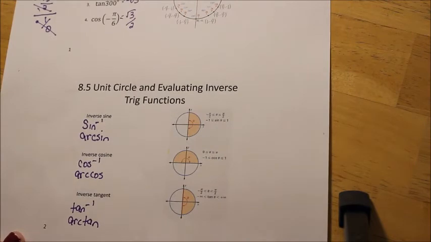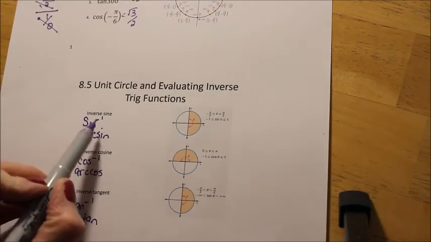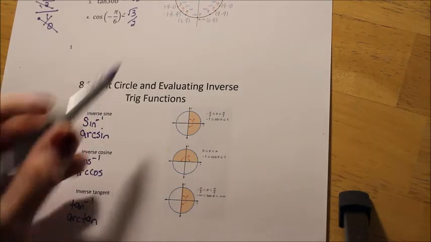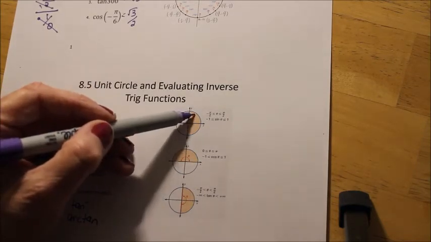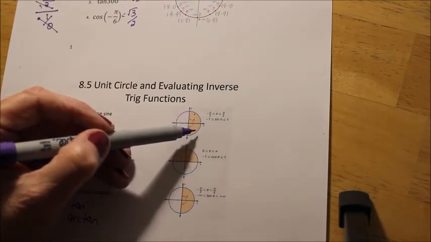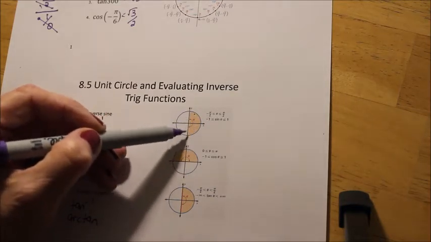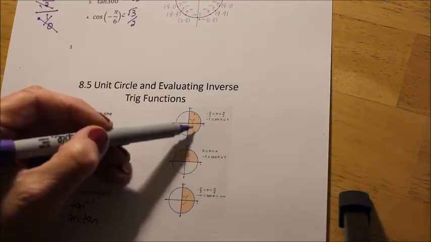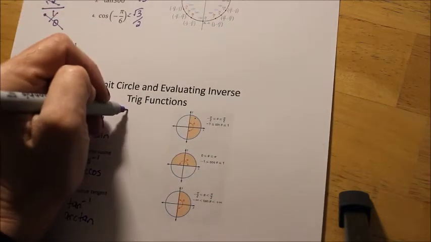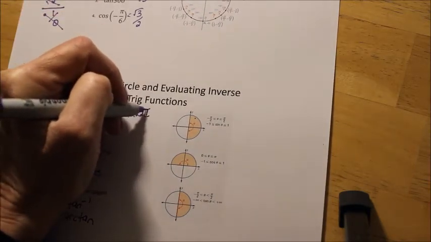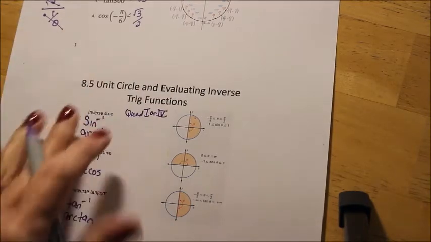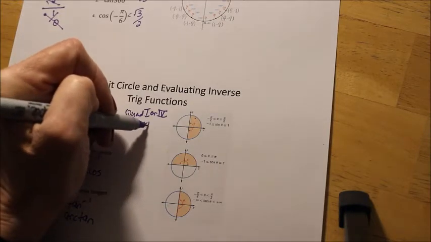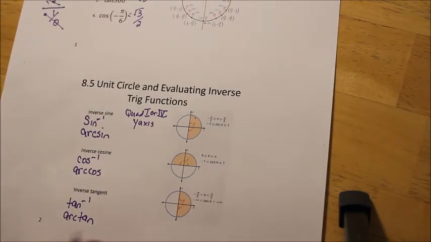Now, each of these has a specific domain. If you are talking about sine, and you are asked to take the sine inverse, you must stay in quadrant 1 or 4. That is it. And the y-axis. That is it. So when you're looking at sine, sine will be quadrants 1 or 4 or the y-axis. You must stay in those two areas. You cannot go outside of that.